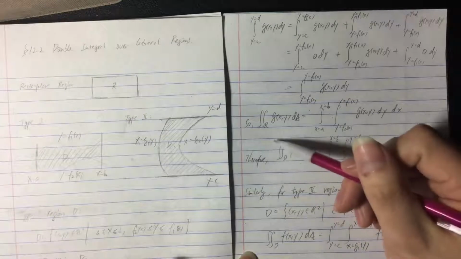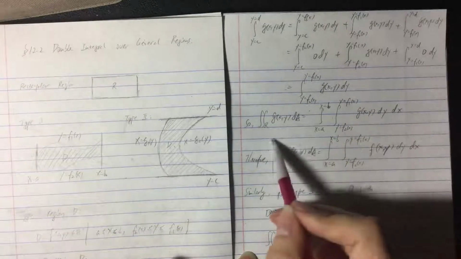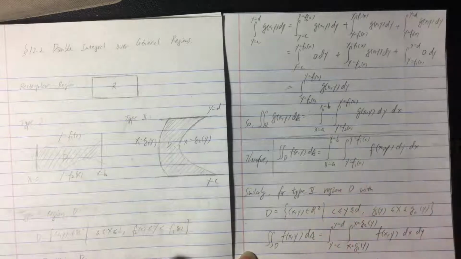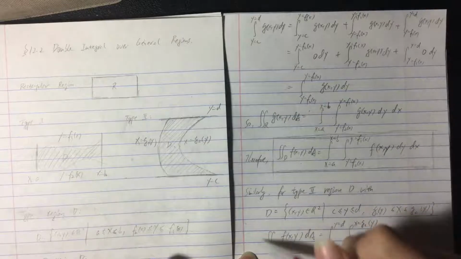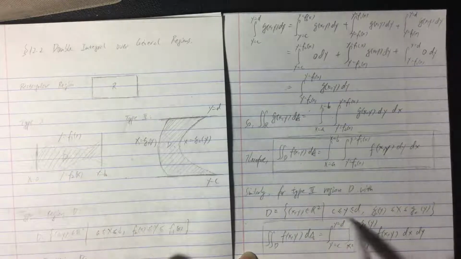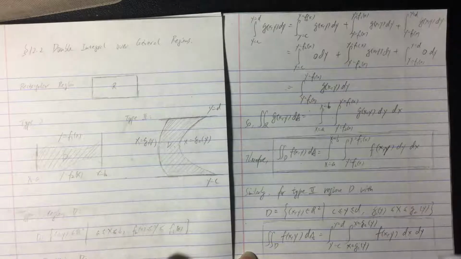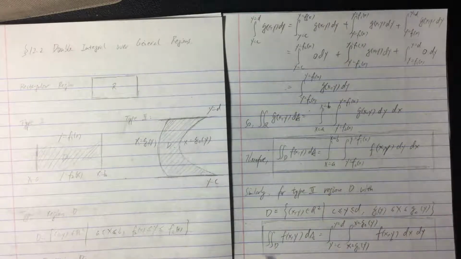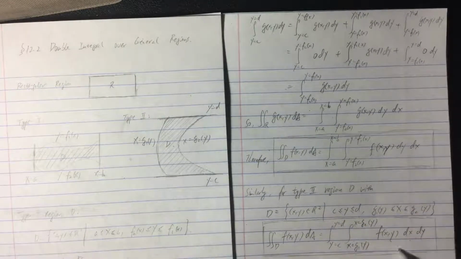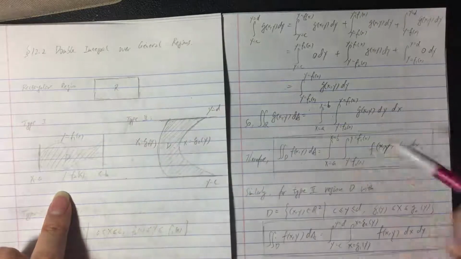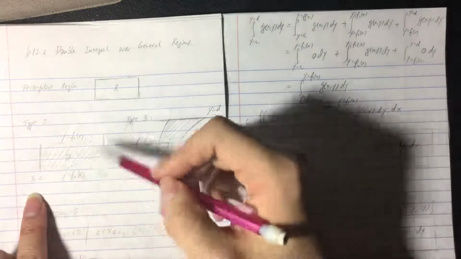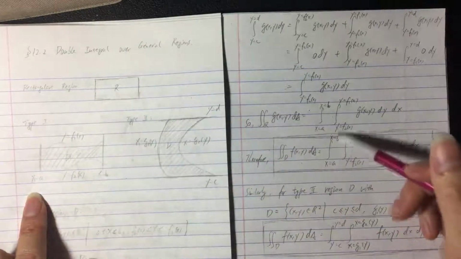Keep these two formulas in mind. That's how we take a double integral over a general region D. If we integrate from bottom to top, write the bottom and top curve as your inner bound, and the constants on the left side and right side are your outer bound.